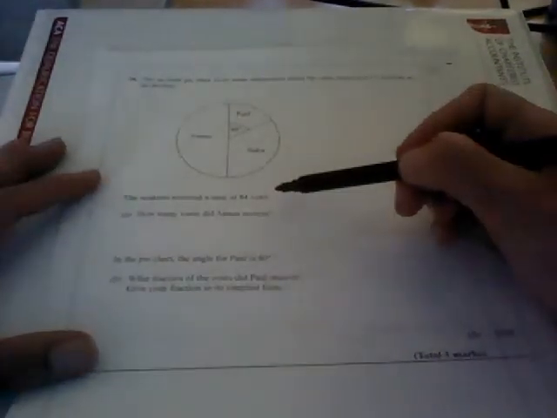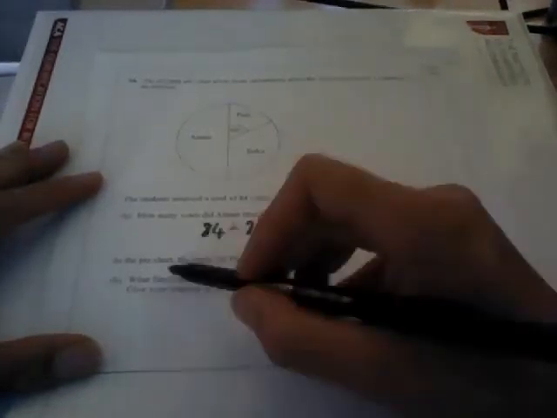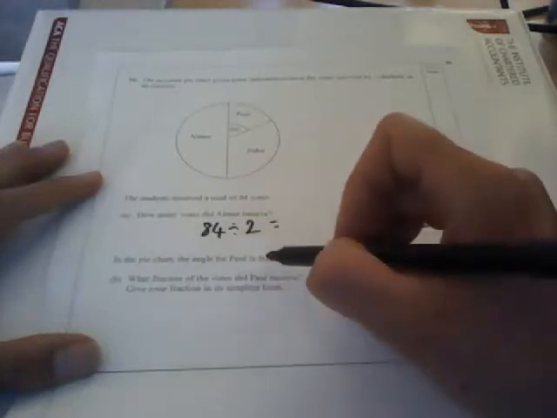Okay, so question number 16. Here's a pie chart giving me some information about votes received by 3 students in an election: Amy, Paul and Phaedra. The students received a total of 84 votes. How many did Amy receive? Now Amy is half of the pie chart, so she must have received half of 84. To half something, I just divide by 2, which I can do on my calculator. She received 42 votes.